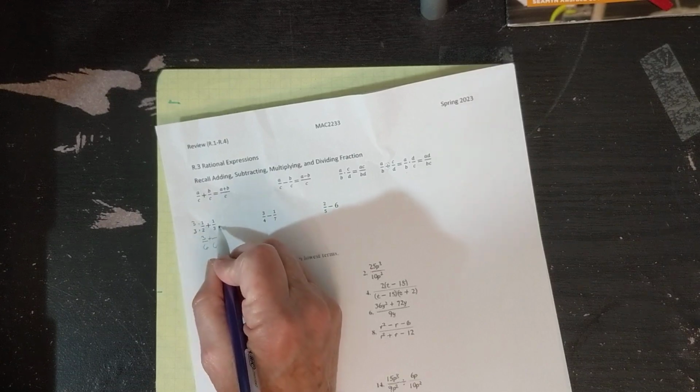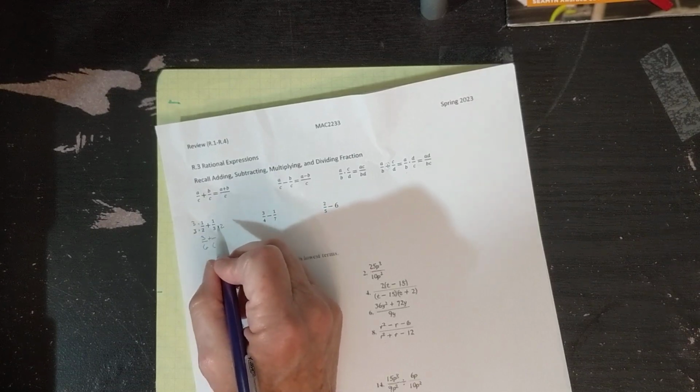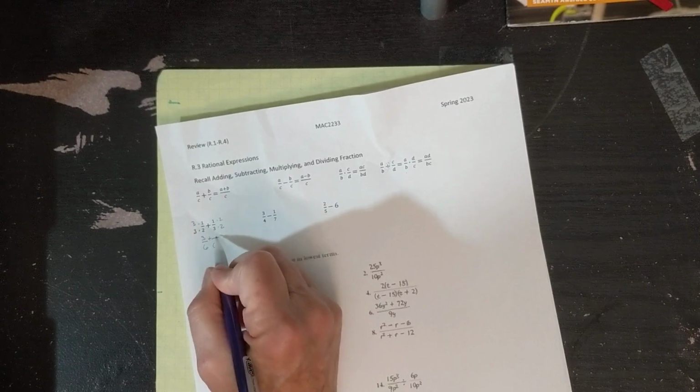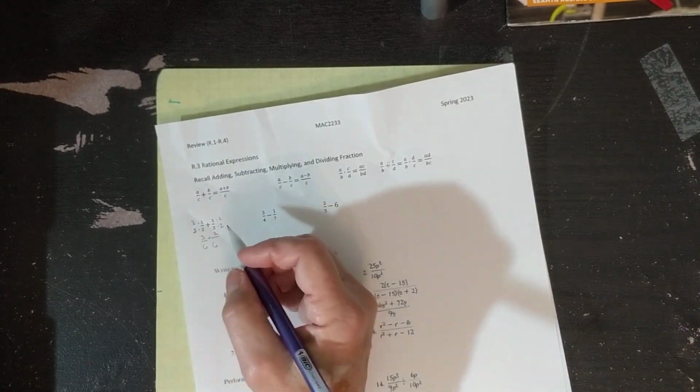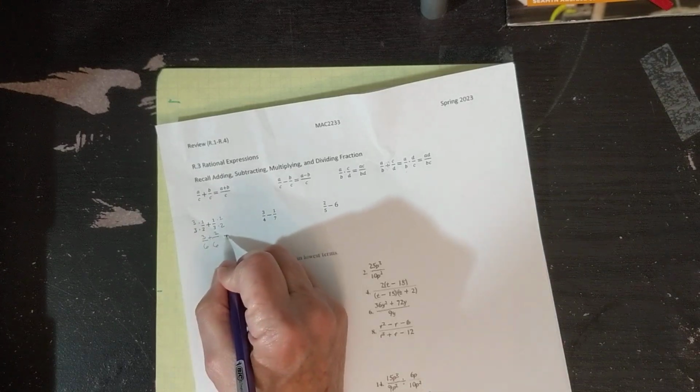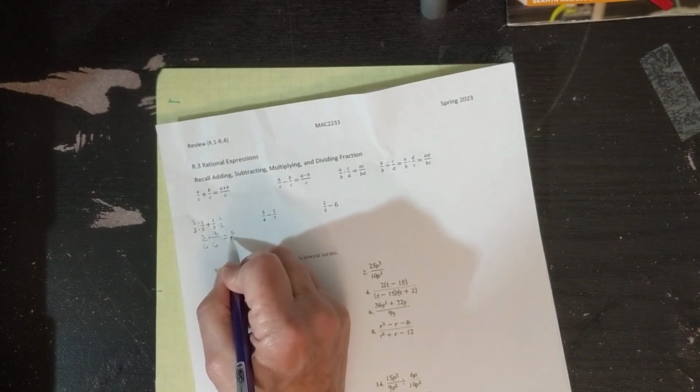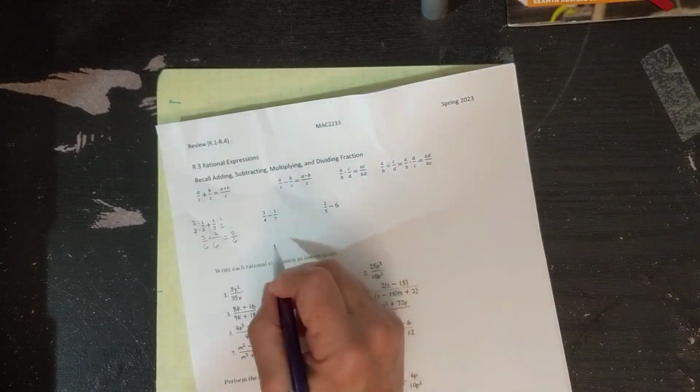All right, if I change 3 to a 6, I had to multiply it by a 2, and I have to multiply the numerator by a 2. So 2 over 6 is equivalent to 1/3. Now that they have the same denominator, I can add 3 plus 2, keep the same denominator.